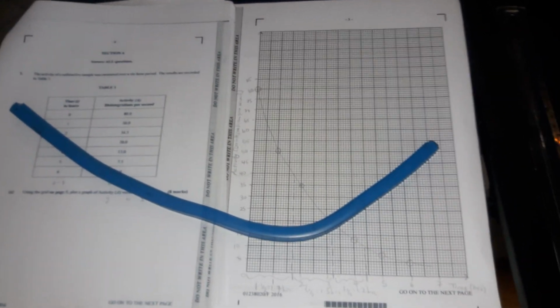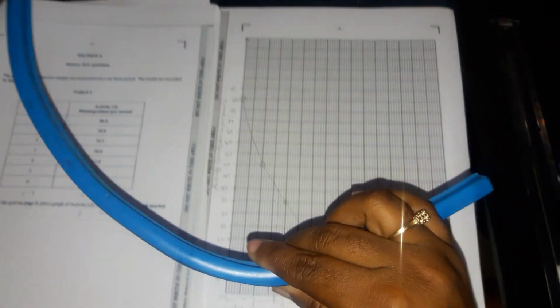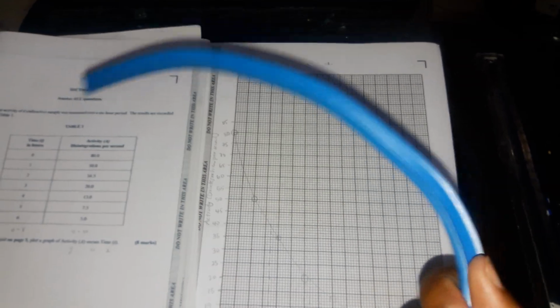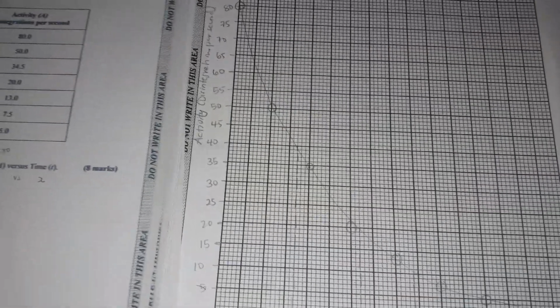The helix looks like this, and you can bend it however you want to get a best fit curve. It's only about 11 EC, so you could get one. But I didn't use a helix for this; this is my freehand.